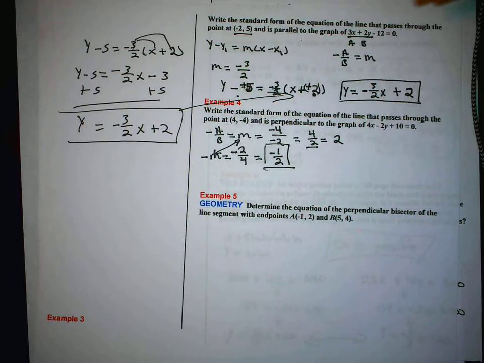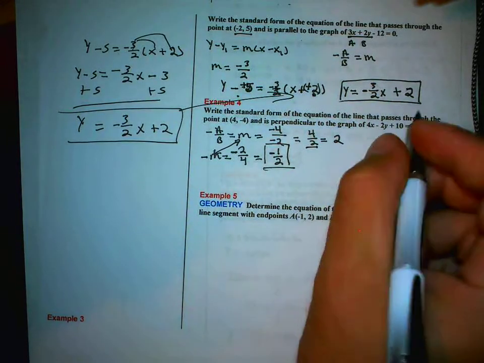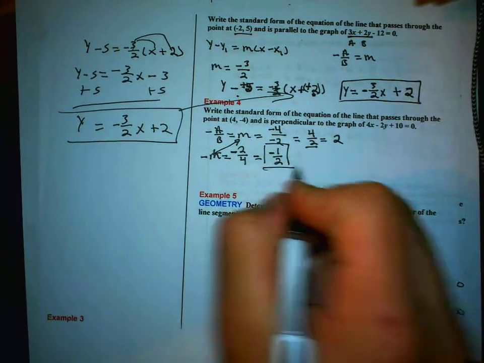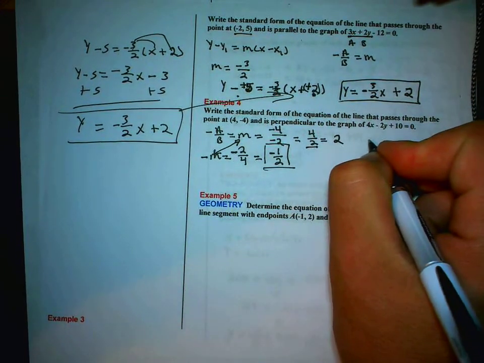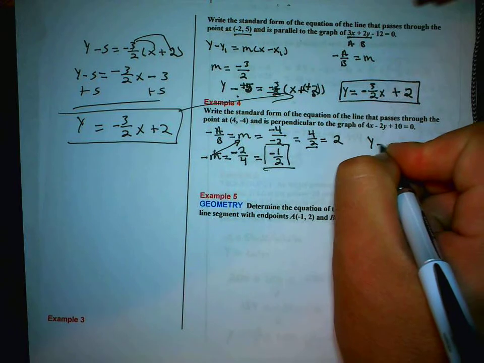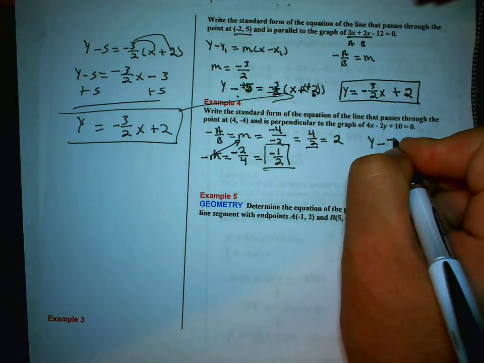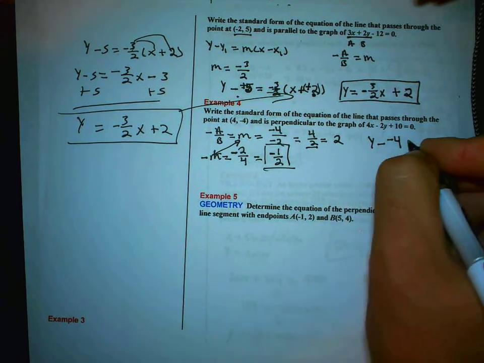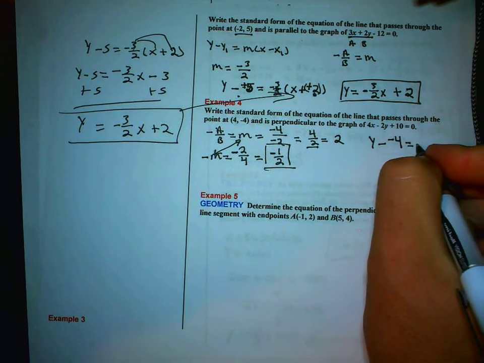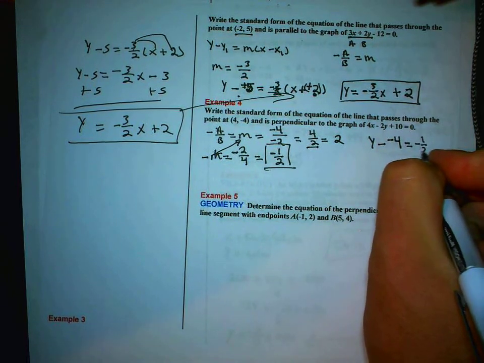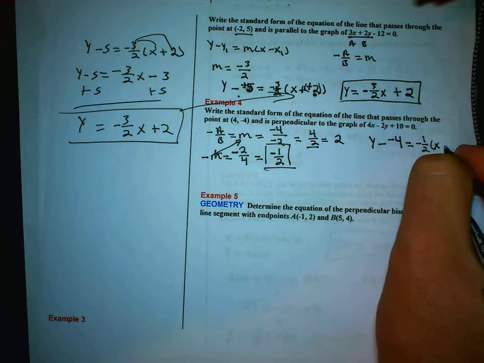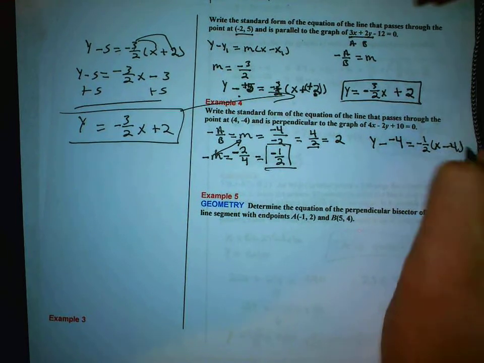Now I'm going to use my point 4, negative 4. So, y minus negative 4 is equal to negative 1/2 x minus 4 as well.